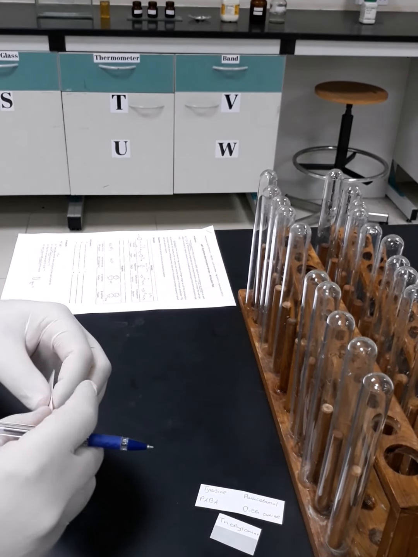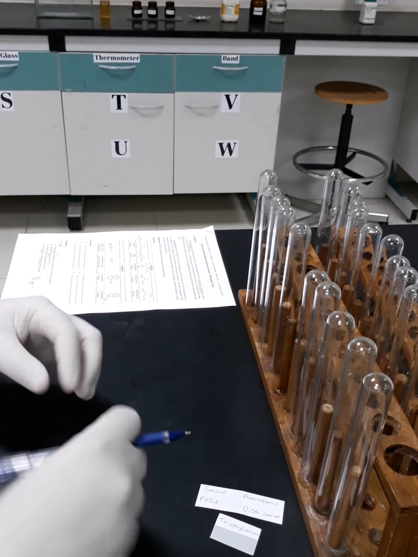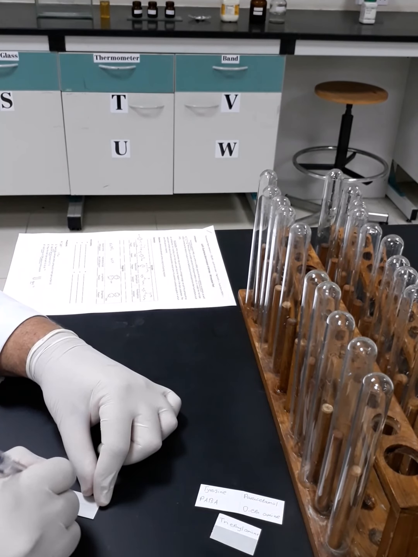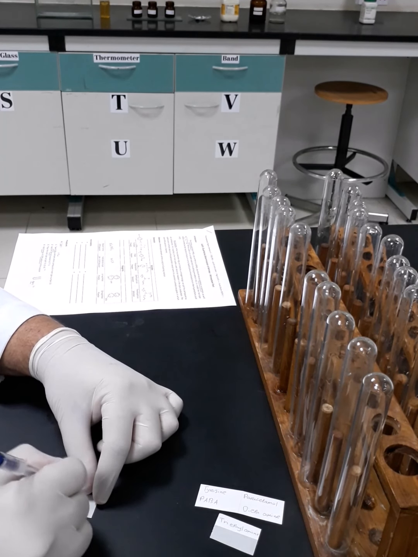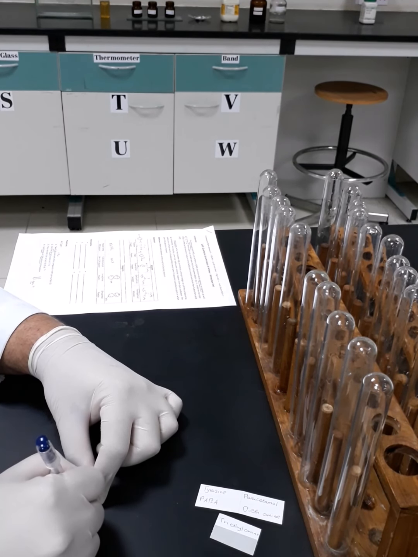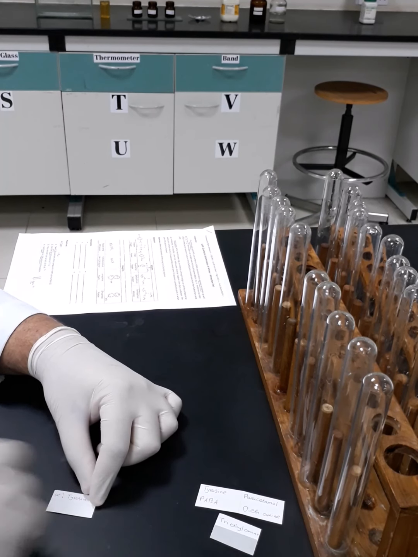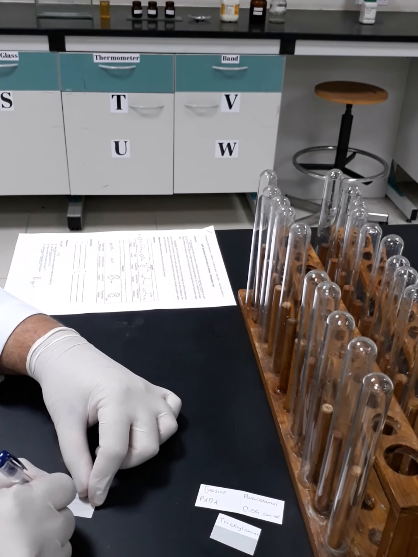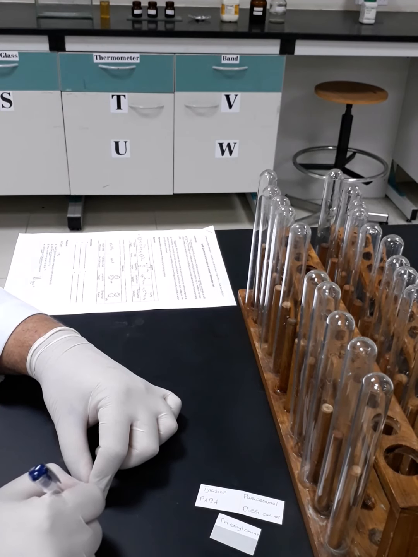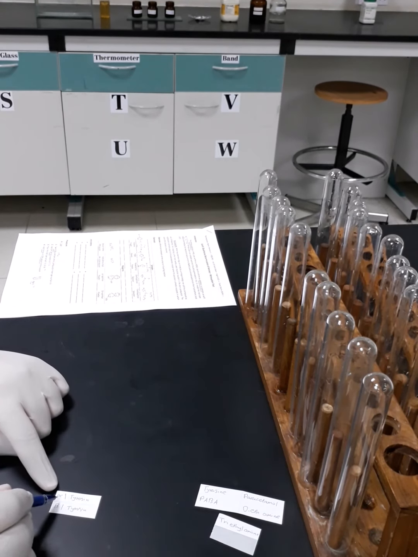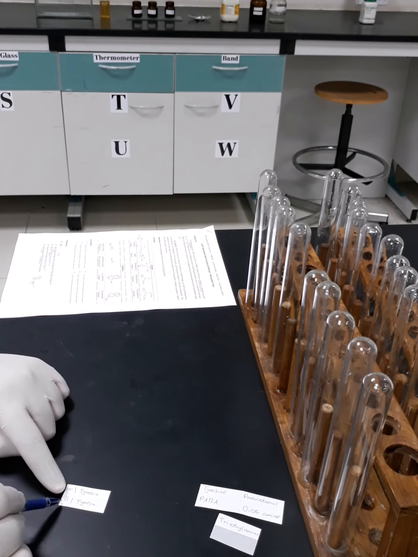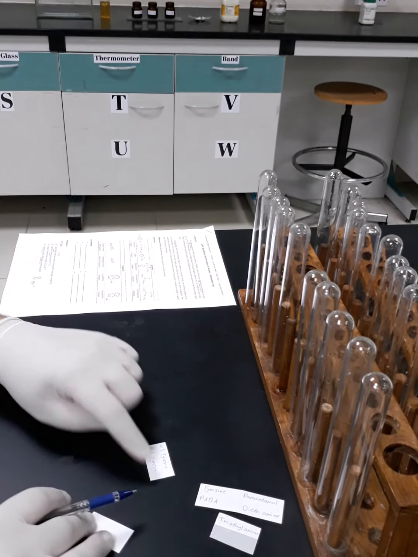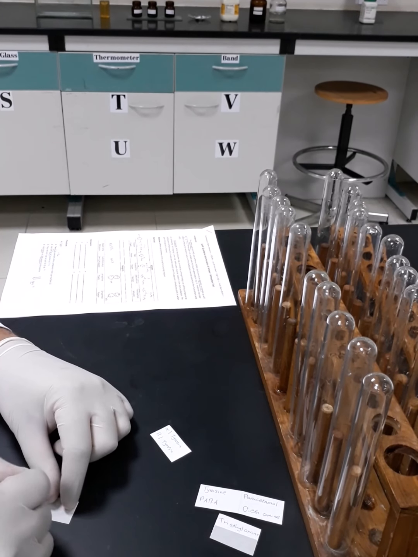Second set, I will just give them codes. I will say alpha tyrosine. It means in this test tube there would be a reaction between alpha naphthol and tyrosine. And in the second one, I will call it beta tyrosine. So in that test tube, I'm going to react alpha naphthol with tyrosine, and in that test tube, I'm going to react beta naphthol with tyrosine. And I will do the same for the rest of the samples.